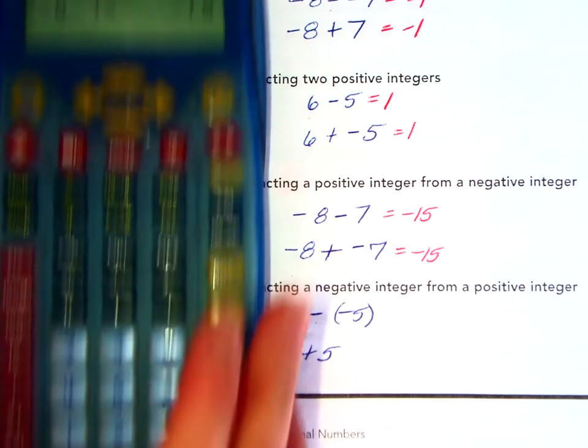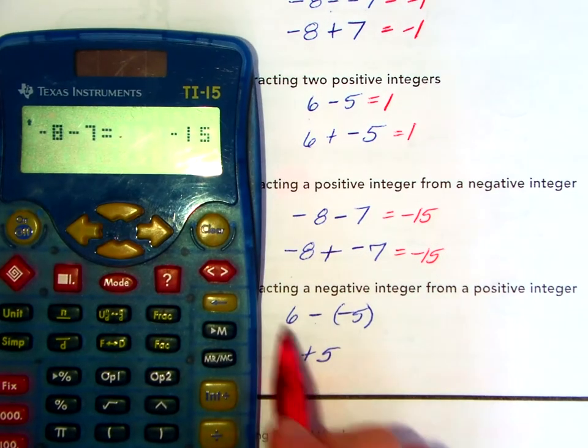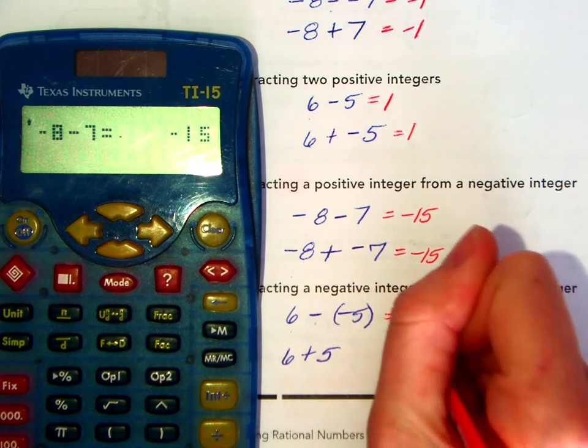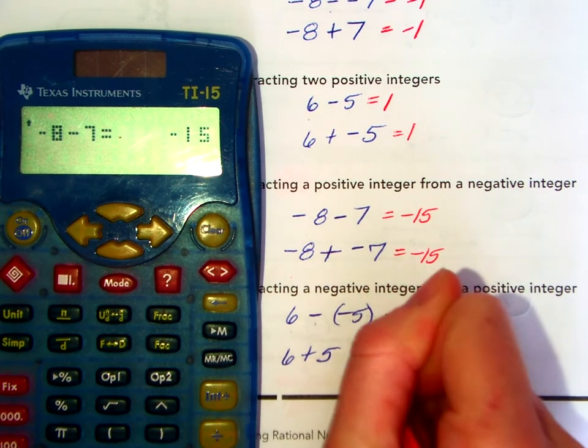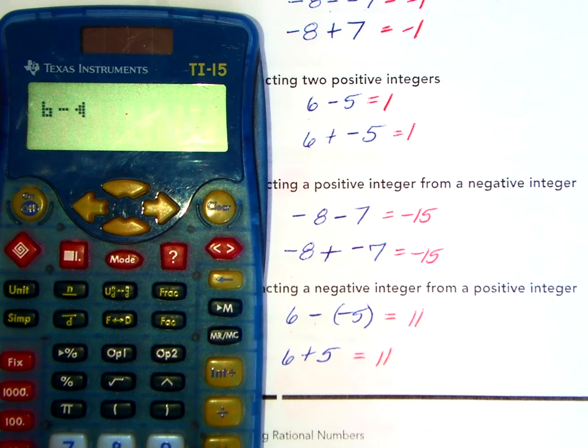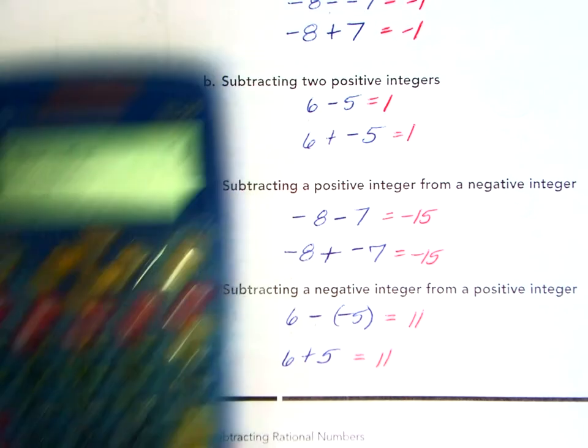Last one here to check. Go to the right 6, and go the opposite of going left, which means go to the right more. So that's going to be 11, and 6 plus 5 is 11. But I'm going to prove that negative one for you. 6 subtract negative 5 is positive 11.